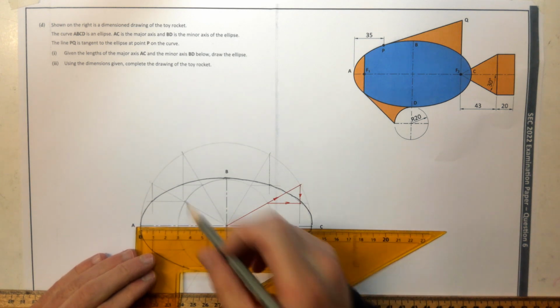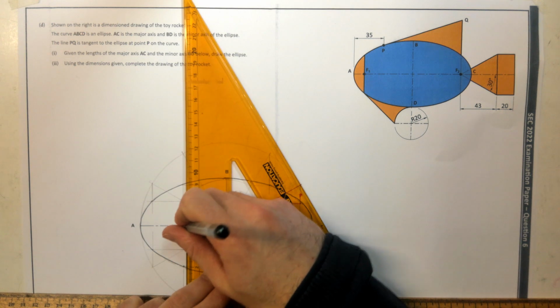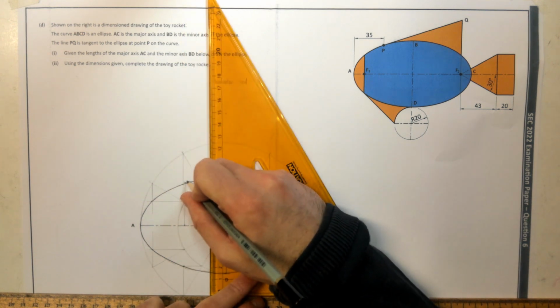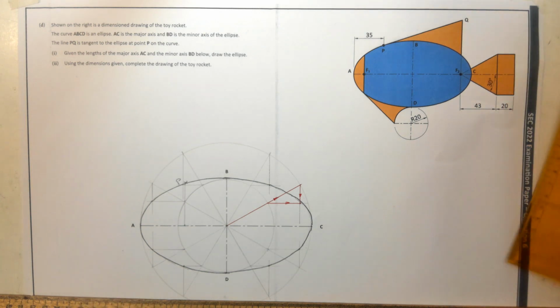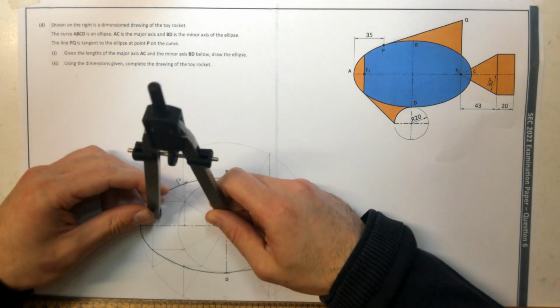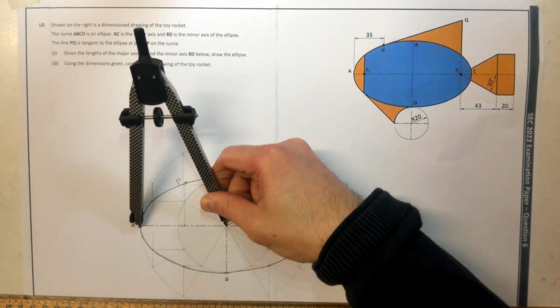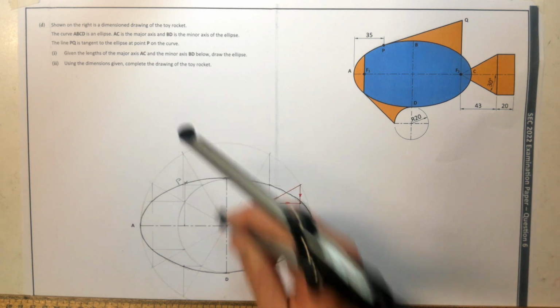So for point P, it's 35 across, and that goes up then to hit it at this point here, and call that point P there. And then for my focal points, you always take half the major, so that distance there, and you swing it from either the bottom or the top of the minor.